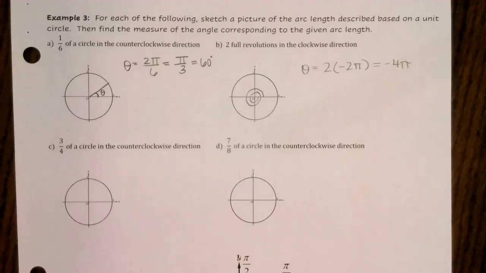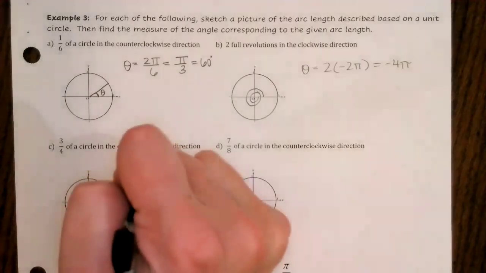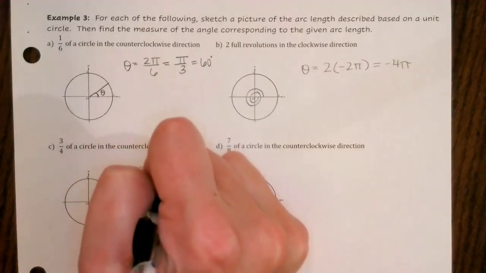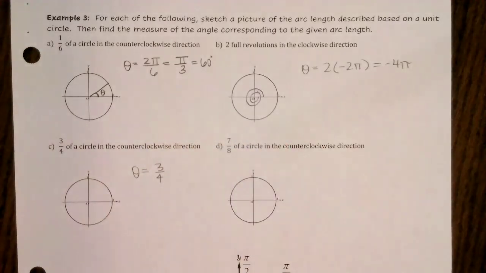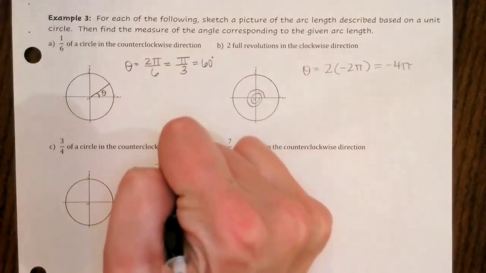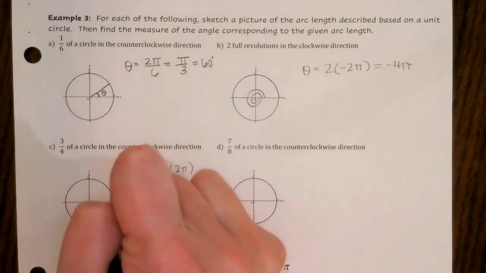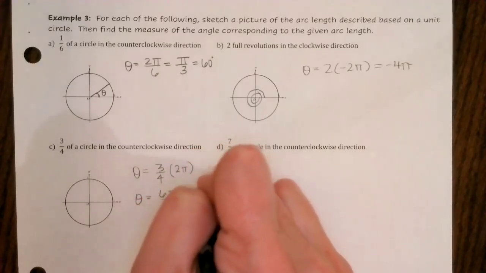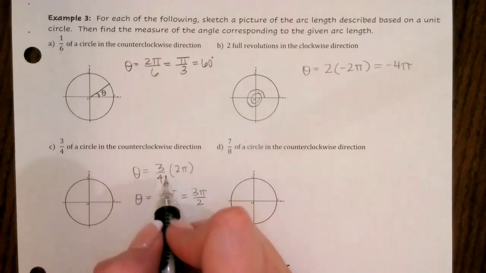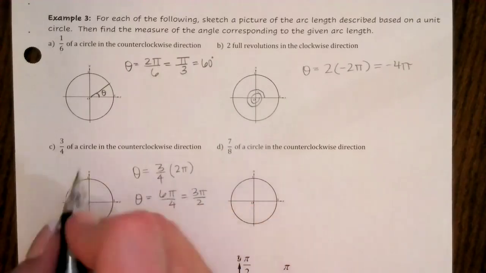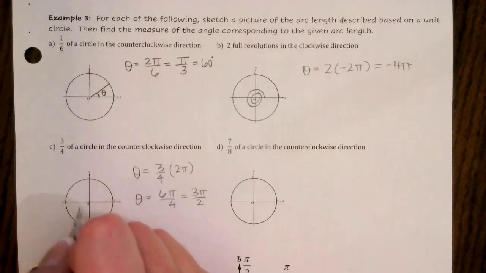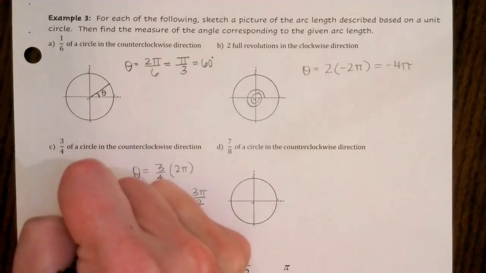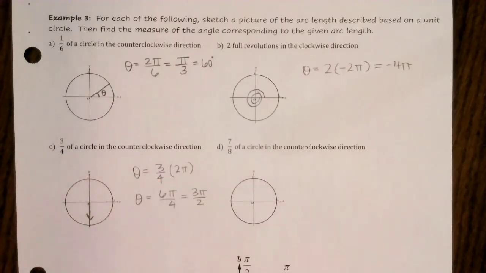All right, for 3/4 of a circle in the clockwise direction, we get theta equals 3/4 times 2 pi. I multiply that and I get 6 pi over 4. We reduce that and we get 3 pi over 2. Now we're breaking up this circle into 3/4, it said, and so here is 1/4, 2/4, and 3/4. So my terminal ray is going to be right here on this angle. My initial is going to be here, so this is my angle.